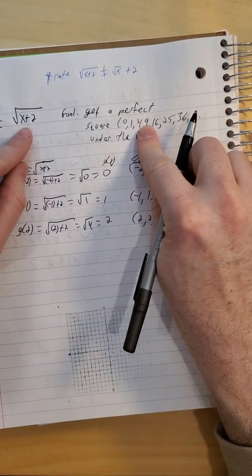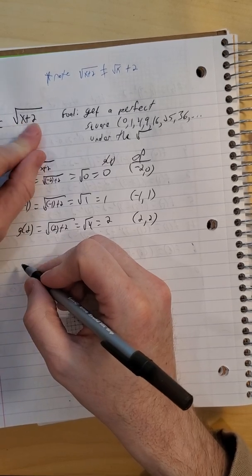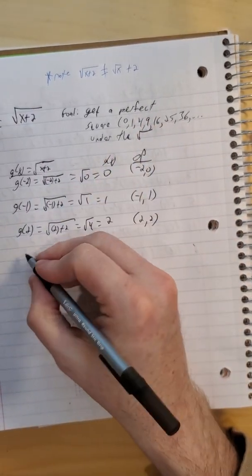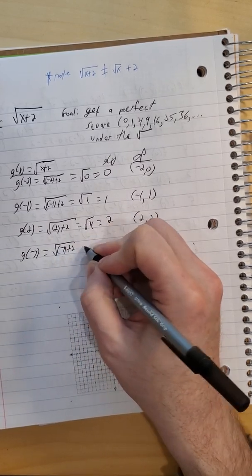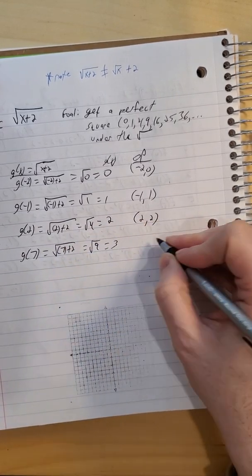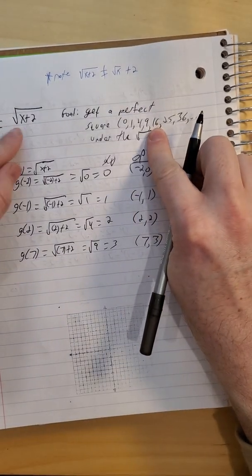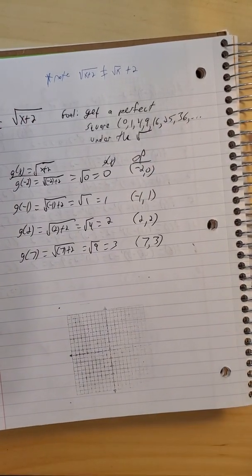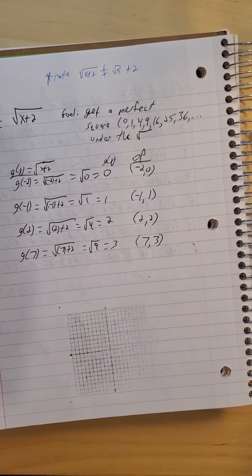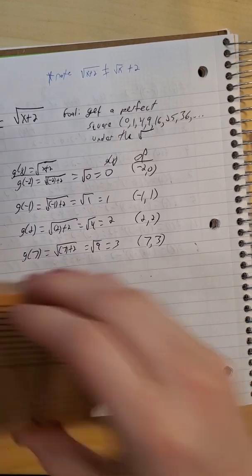Next up, I want to get a 9 underneath. What did I have to plug in to get that? A 7. 7 and 2 will give me 9. So g of 7 is the square root of 7 plus 2, which is the square root of 9, which is a nice pretty 3. So 7, 3. Next up, to get to 16, I'd have to go all the way to 14. That's off of our negative 10 to 10 grid. So I'll go ahead and call these 4 points sufficient to sketch this graph.